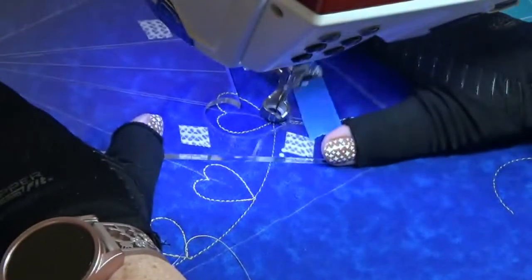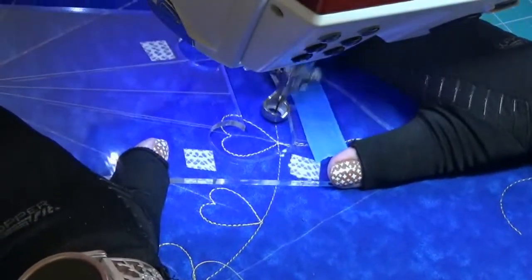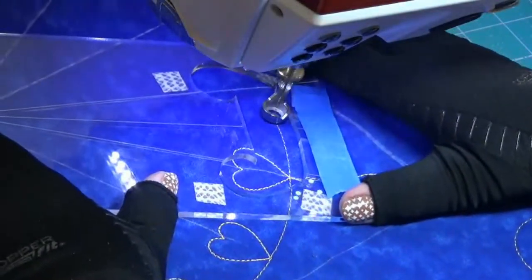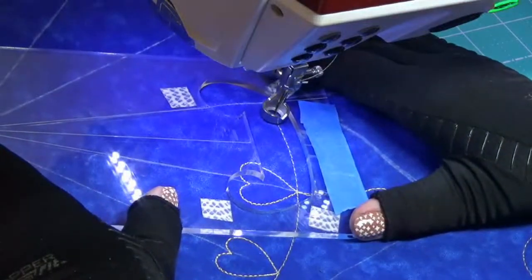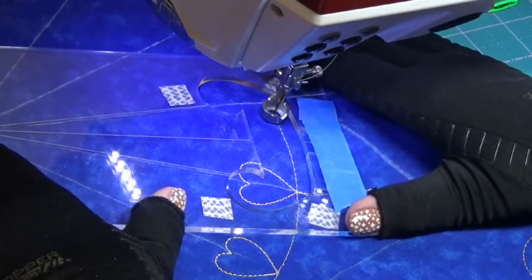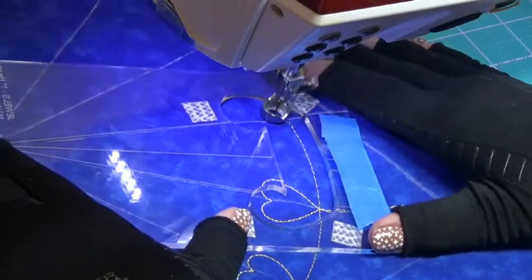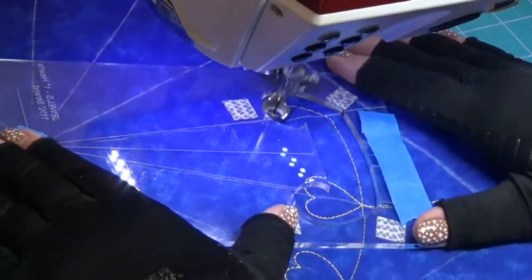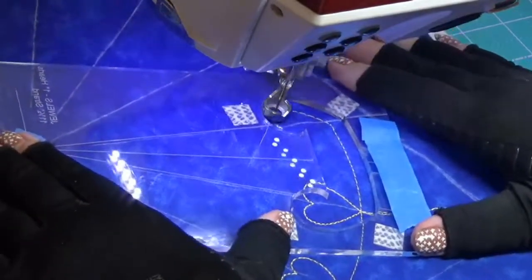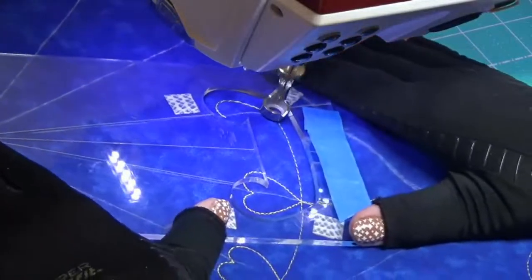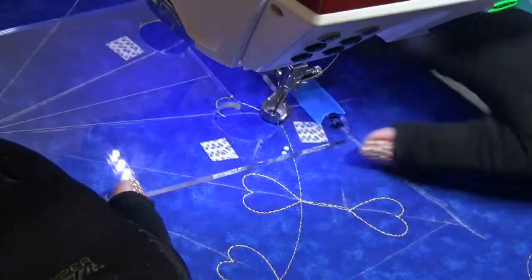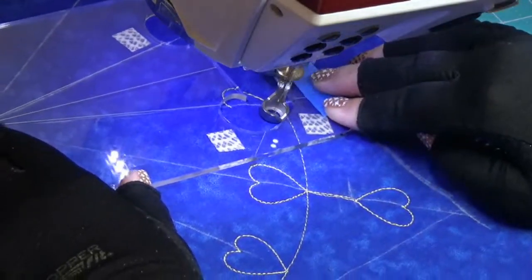Okay. And now here we're going to go there and we're going to go this way. And that's got to be on the line. Turn that way.